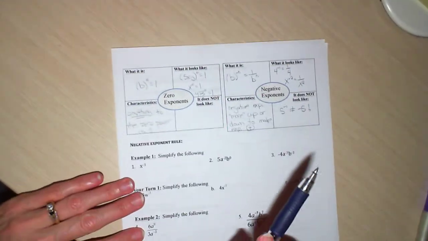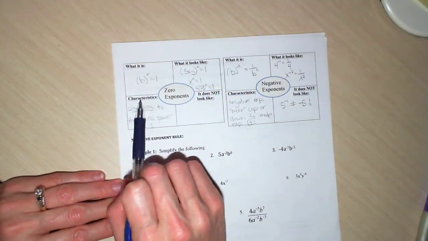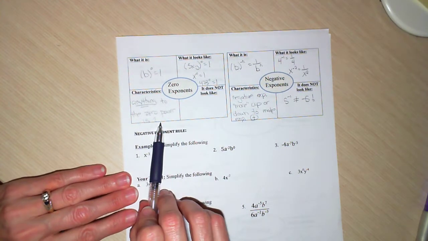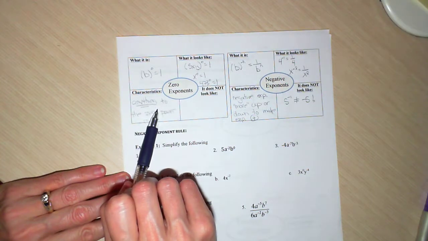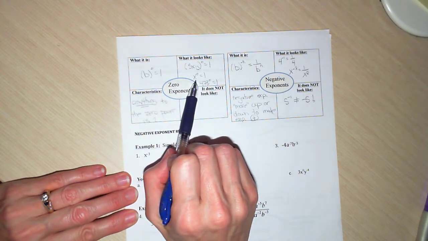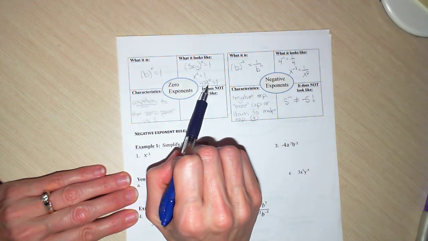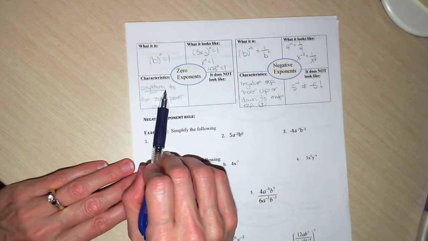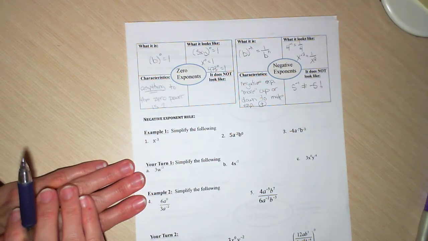Zero exponents, super easy squeezy. Anything to the 0 power is 1, so you want to write that down here. So b to the 0 equals 1. All of this to the 0 power equals 1. X to the 0 equals 1. 473 to the 0 equals 1. You get the idea? Anything to the 0 power equals 1.